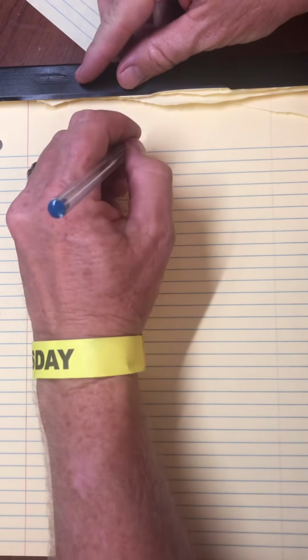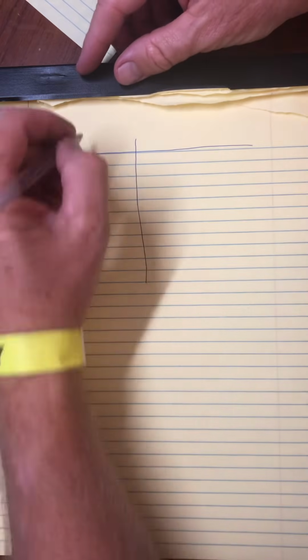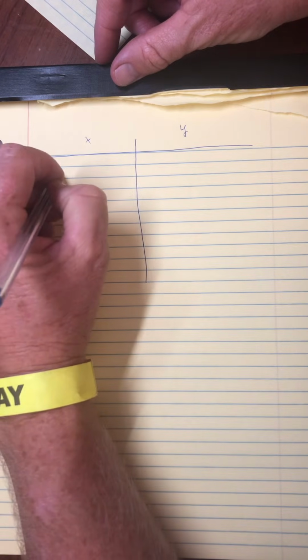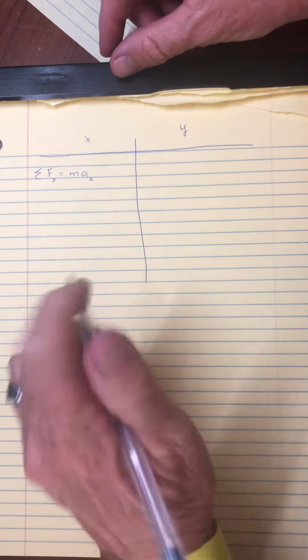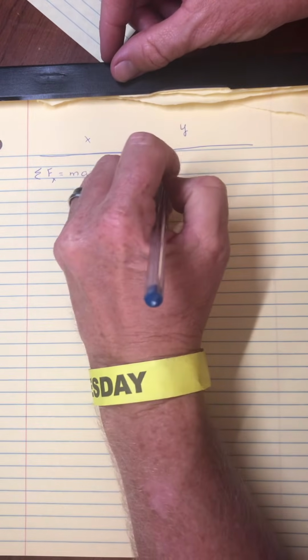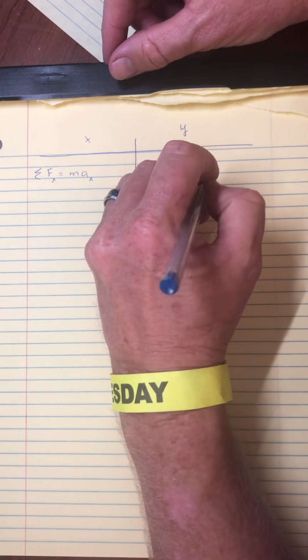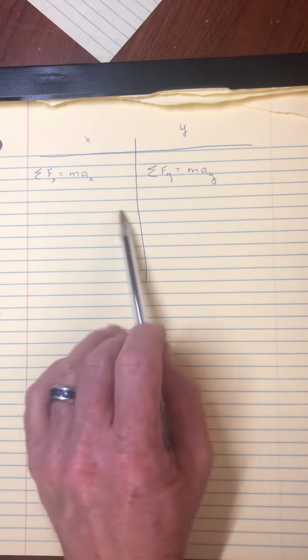All right, now we can get to step 2 that I keep talking about, and that is to write out the equations. What I mean by that is you add up all the forces in the x direction and set it equal to mass times acceleration in the x direction. And you also add up all the forces in the y direction and set that equal to mass times acceleration in the y direction. And this is this phrase that I keep saying.